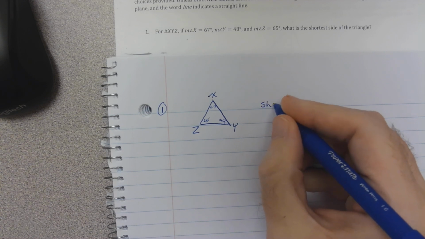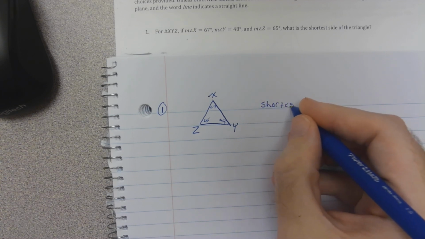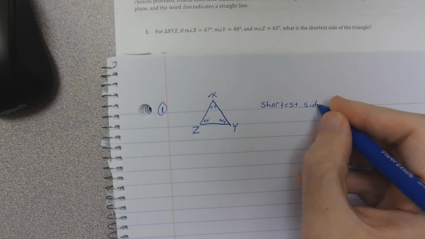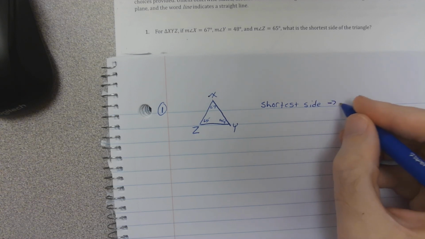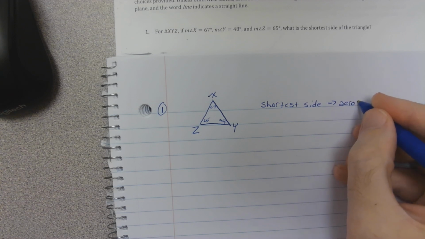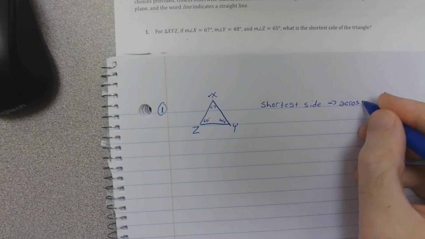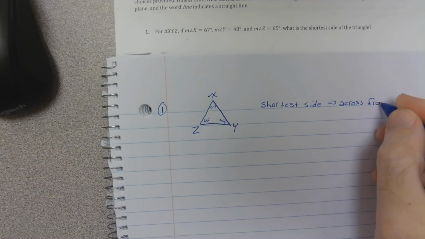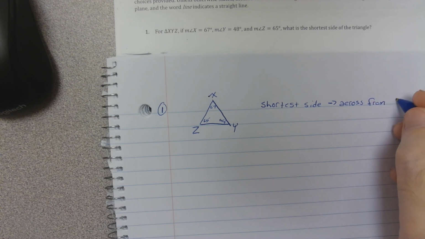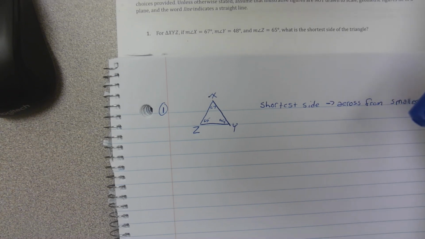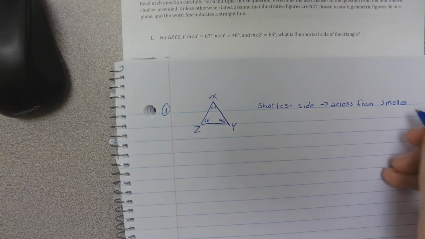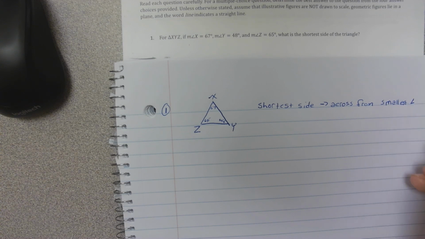Now remember, the shortest side will always be across from the smallest angle.